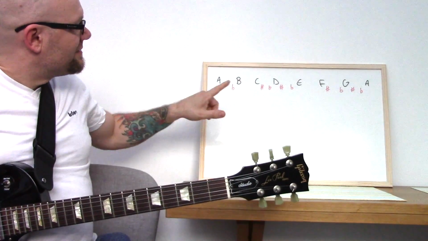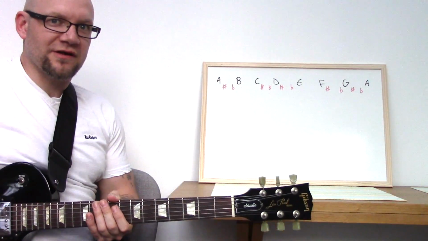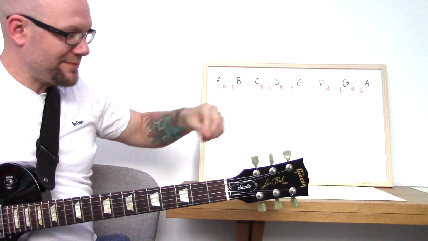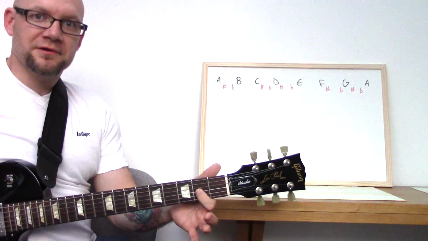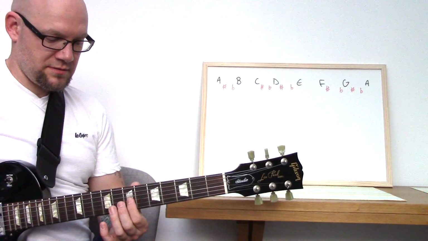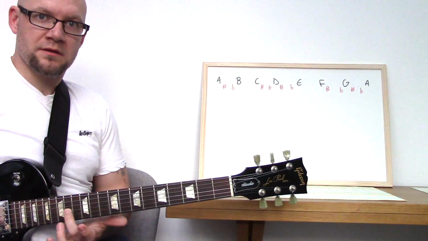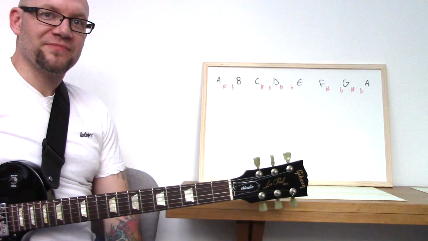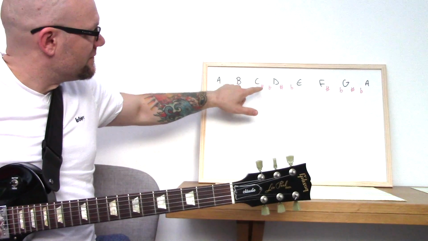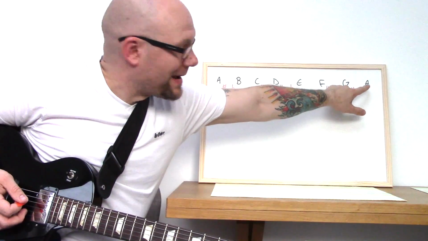Okay, so that pattern of notes is exactly the same everywhere on the guitar. So if you start on an A, that pattern of notes will always be the same. So let's start on an A here, on the second fret of the G string. Now you'll also notice that it's 12 frets because there are 12 notes. 1, 2, 3, 4, 5, 6, 7, 8, 9, 10, 11, 12, and then we're back to the start.